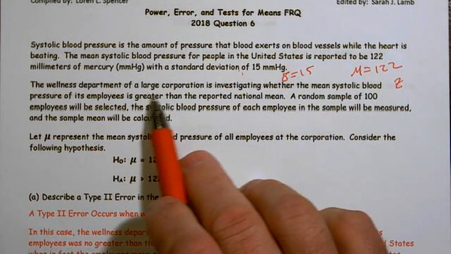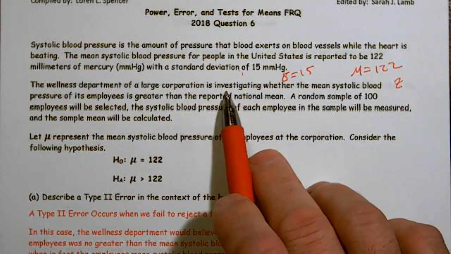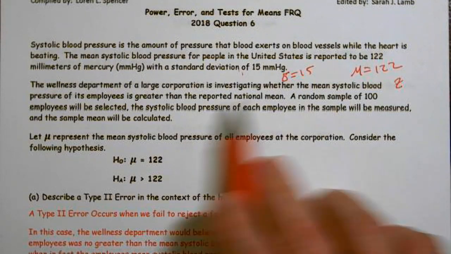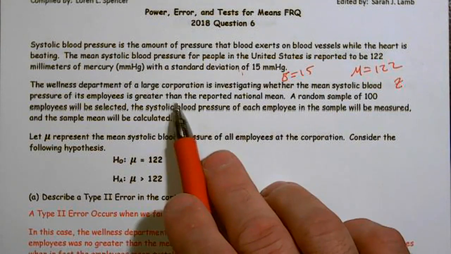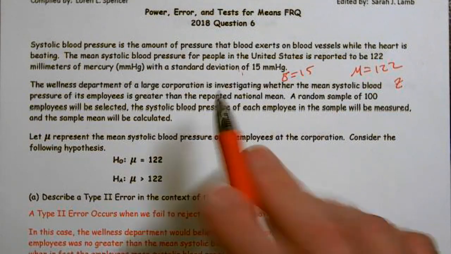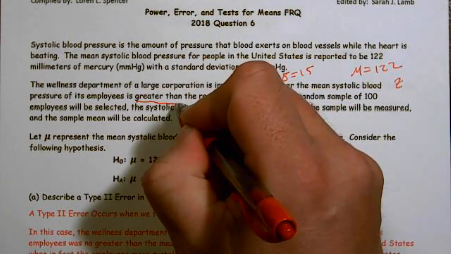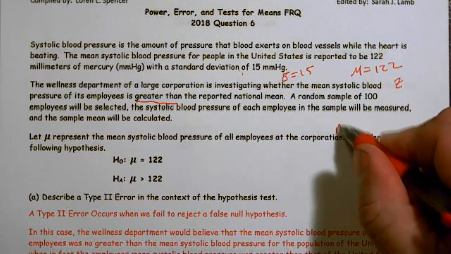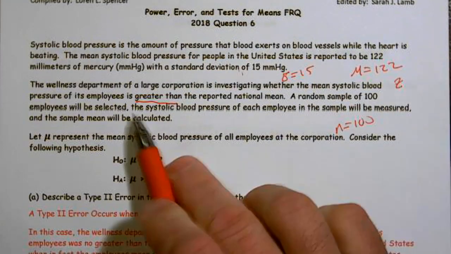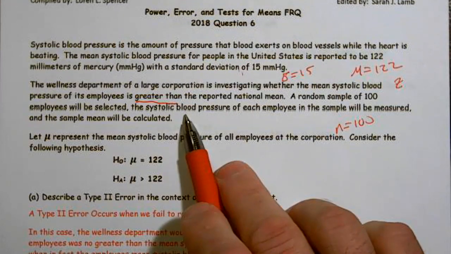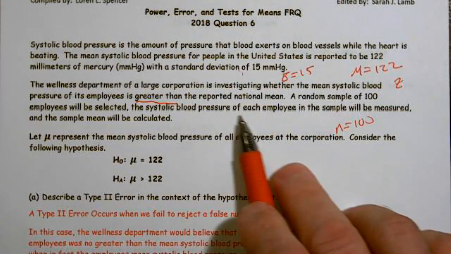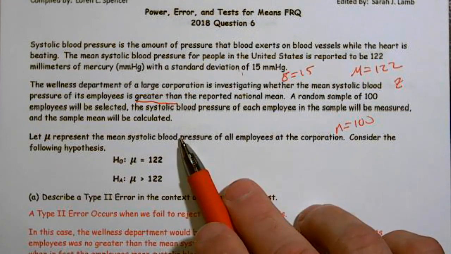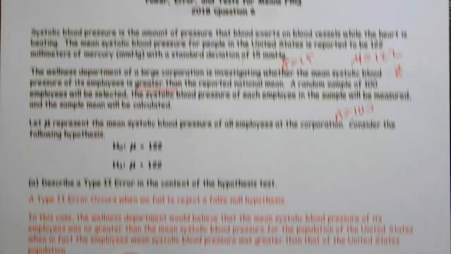The wellness department of a large corporation is investigating whether the mean systolic pressure of its employees is greater than the national mean. So here we are looking for greater than the national mean. A random sample of 100, so we have a sample size of 100 employees, will be selected. The systolic blood pressure of each employee in the sample will be measured and the sample mean will be calculated.